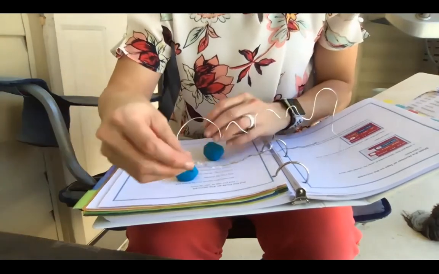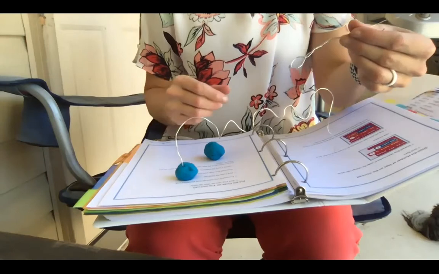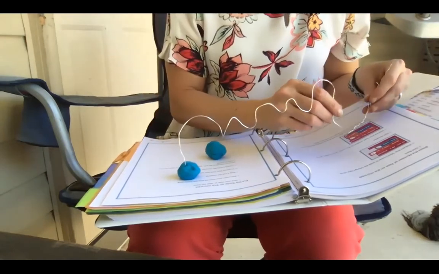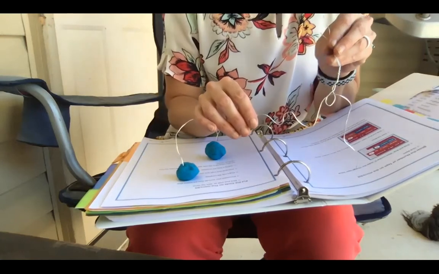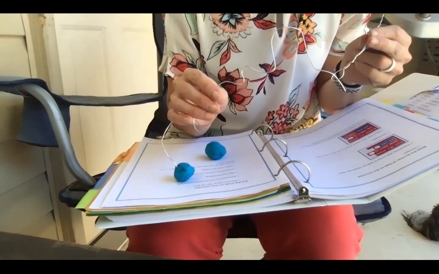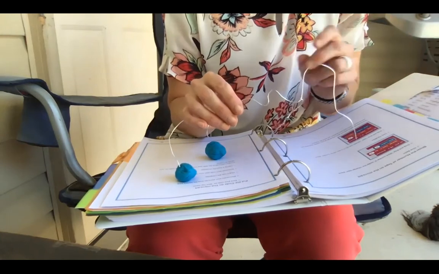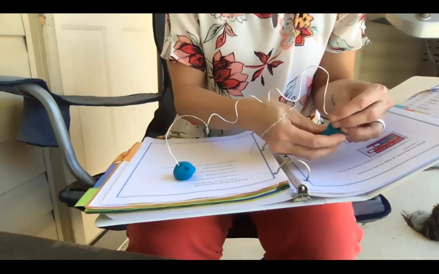And then before you put the Play-Doh in on the other side, get your loop, and you're gonna thread your loop through the wire. Okay, did you see that? This is how I did it. I just threaded the needle. Okay, that's basically what you're doing. And then I'm gonna put this other end down like this.